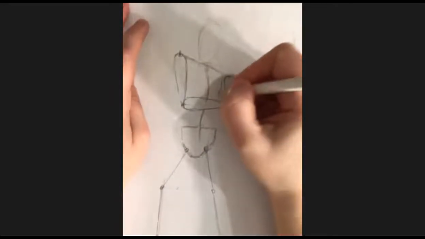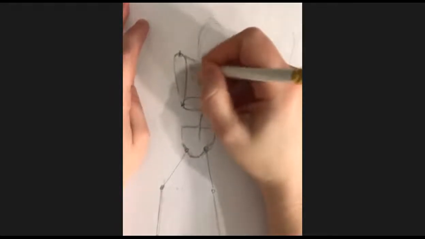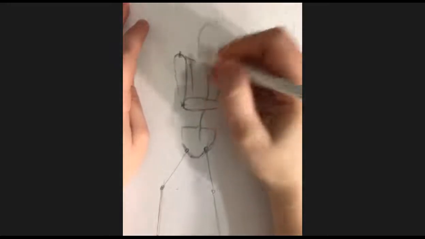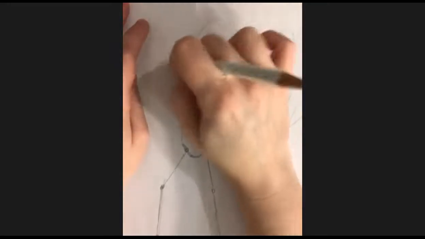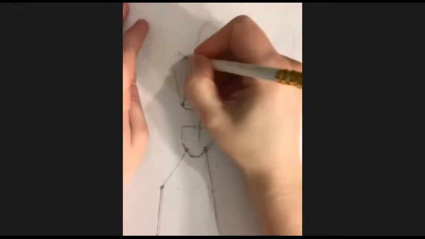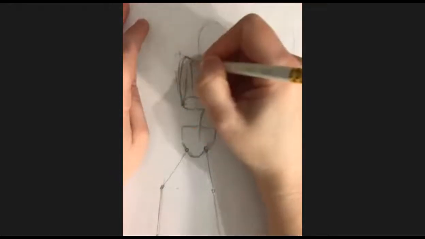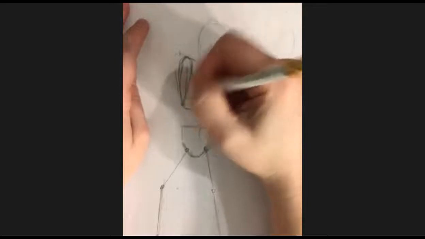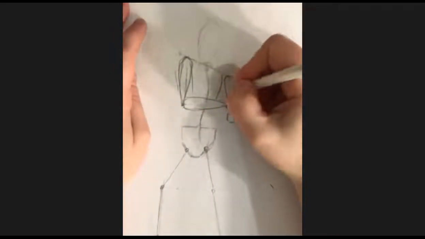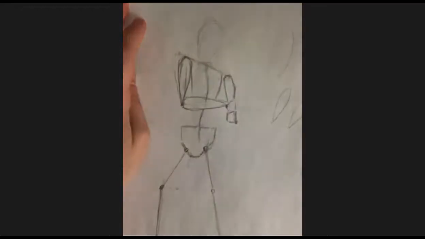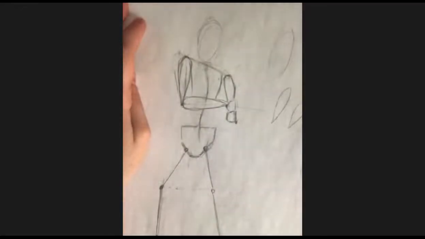I've got his chest here. I think I made his shoulders a little broad, so I'm going to pull them in just a tad here. Okay, there we go. Good thing about drawing lightly is you can erase when you need to.